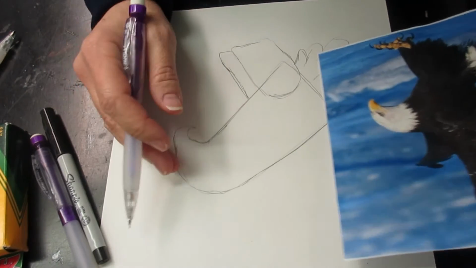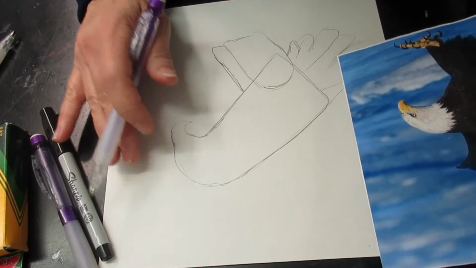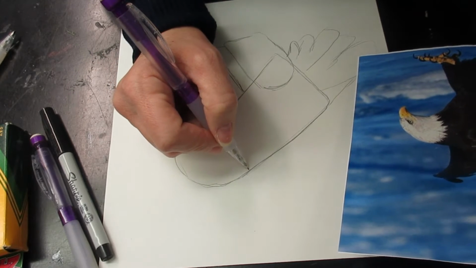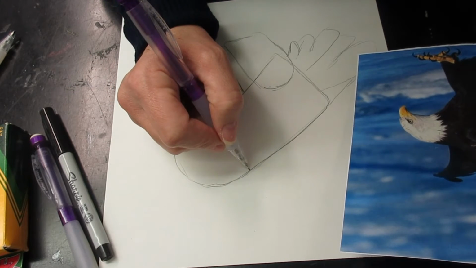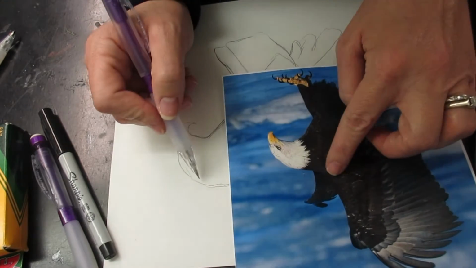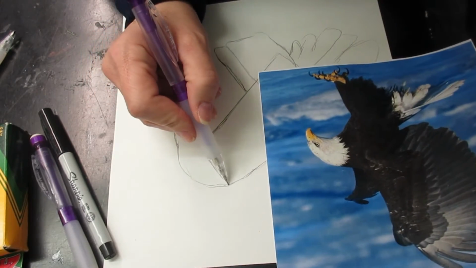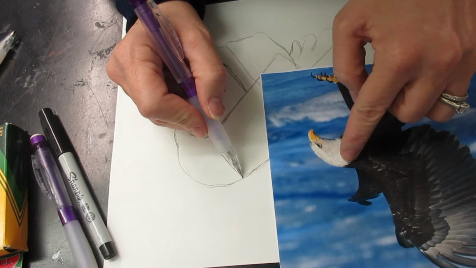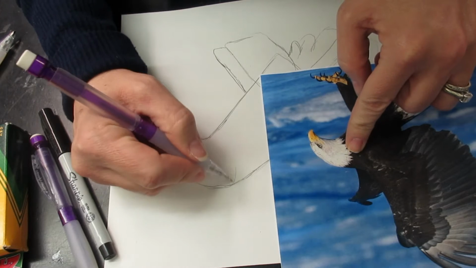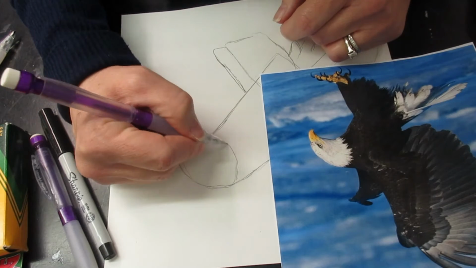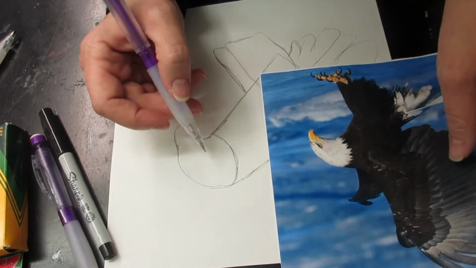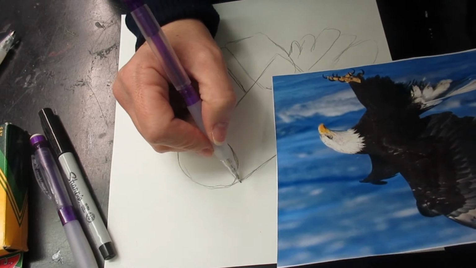Now my wings are probably going to go right off the top of my paper, and that's okay, that's cropping. I don't want to try and make them shorter to fit on the paper. So I've got to figure out, where does this wing start? So let's look at where the white feathers end. Probably about in this region here. They kind of end on a curve. I'll put more details into those in a little bit.